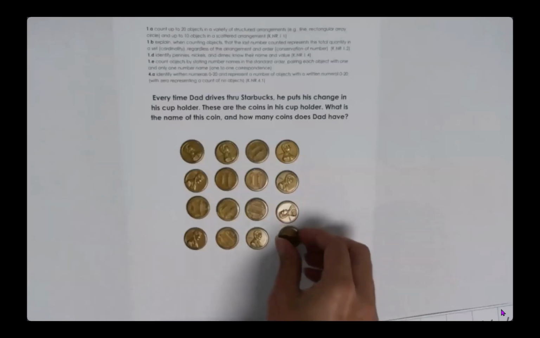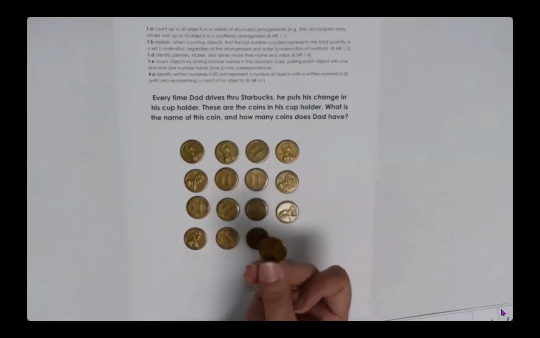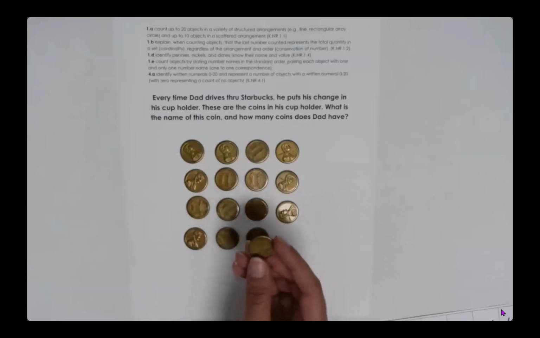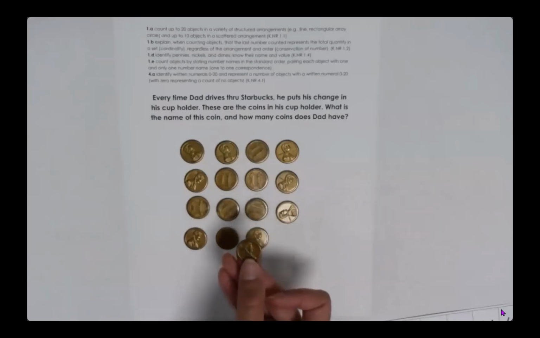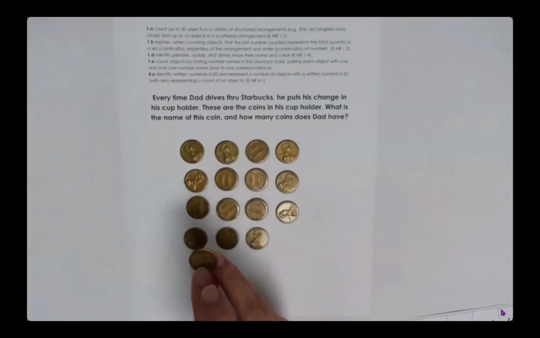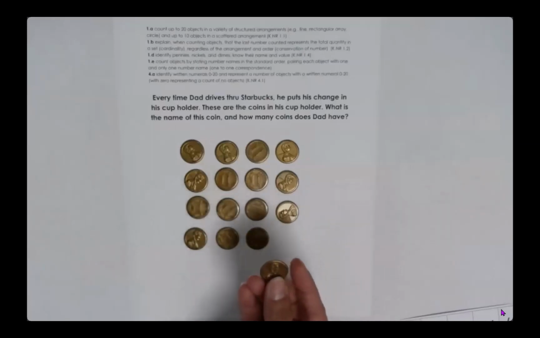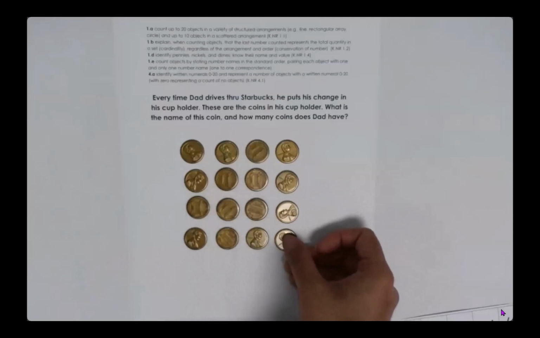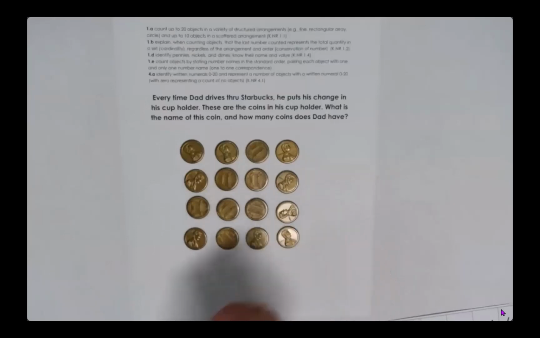So I want students to be able to look at this coin and notice some things about this coin. I want them to know that a penny is copper or brown in color, that it has a smooth edge, it's round in shape. On the front is Abraham Lincoln, our 16th president, and on the back is a building called the Lincoln Memorial. These are just some ways to help students identify this coin. I want students to know that this is a penny and it's worth 1 cent. So I'm going to talk about that before I start my count with this situation.